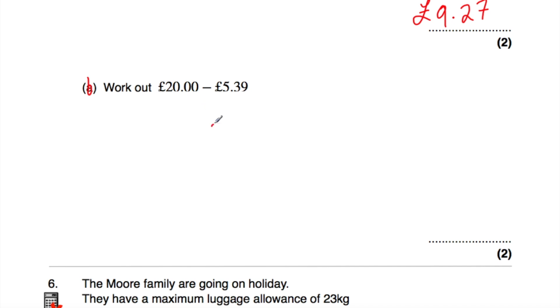So let's line up our numbers again. So £20, so 20.00. And then our 5.39, lining up our numbers. And then we'll put a line beneath it like so, and then subtract. And then we've got our two decimal points, so let's put one beneath them. Okay, so we're now ready to do our subtraction.